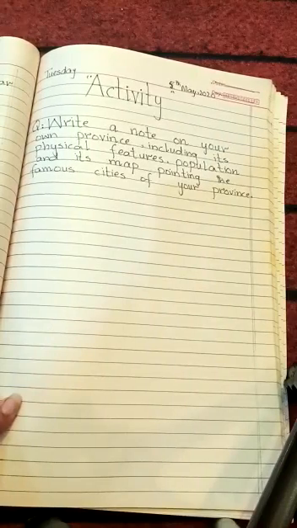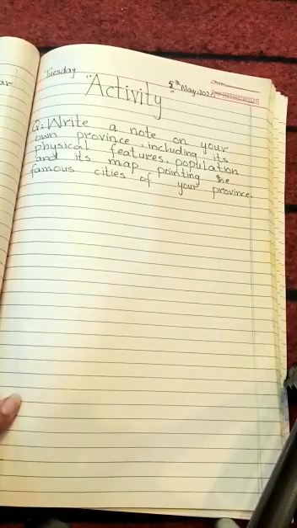Now here I have an interesting activity for you. You can do it at your home on a loose sheet or in your notebook as well, and you can share your pictures with us on our Facebook page. Write a note on your own province, including its physical features, population, and its map pointing the famous cities of your province. You can take help from Google. You can also take the help of your parents, and you can do this activity very easily at your homes.